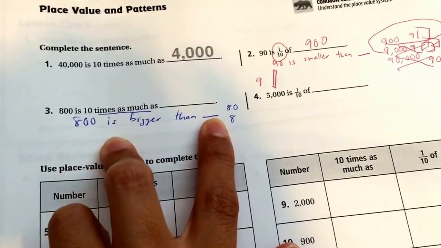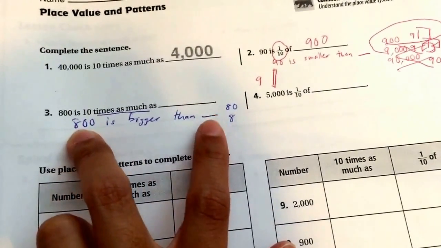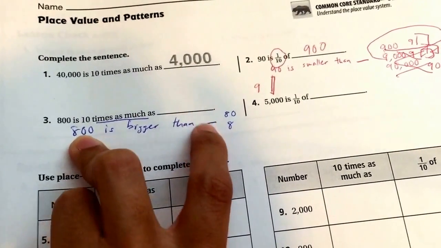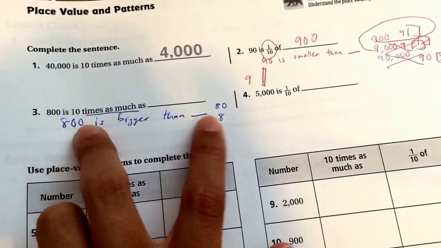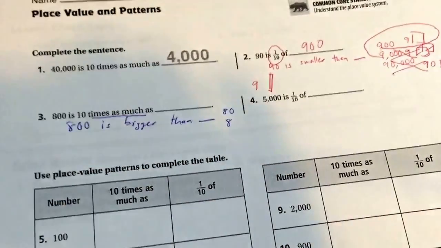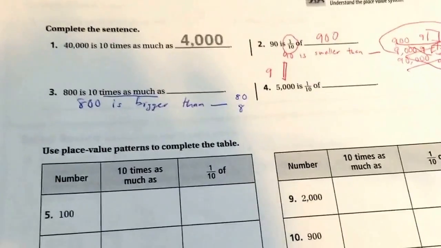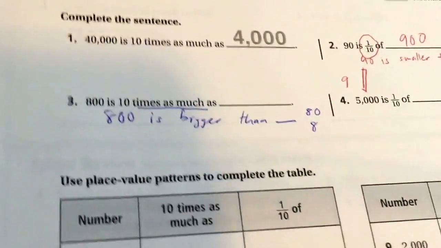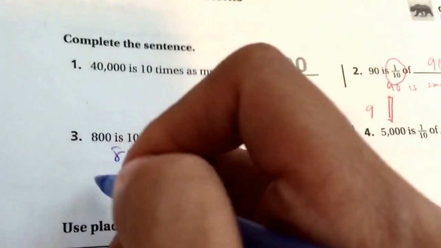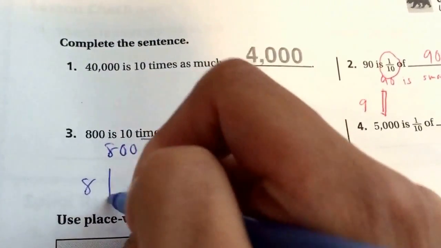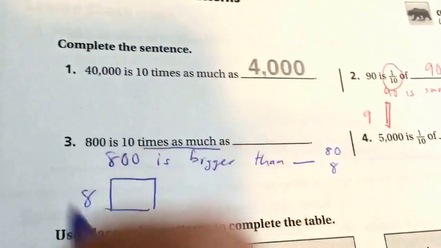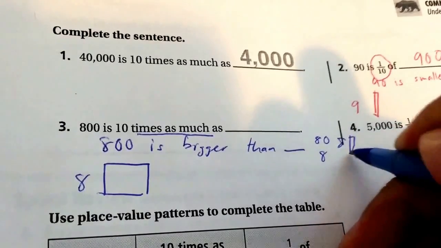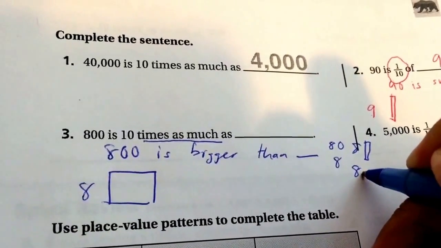From there, I'm going to list the possible answers. 800 is not bigger than 8,000. It's not bigger than 80,000. It's not bigger than 800,000. So I'm not going to list the larger numbers. But 800 is bigger than 80, and it is bigger than 8. That's kind of like step 1 and 2 combined. Next thing I'm going to do is draw them out. 800 is the same as 8 of these flats. 80 is the same as 8 of the longs, and 8 is the same as 8 of the small cubes.